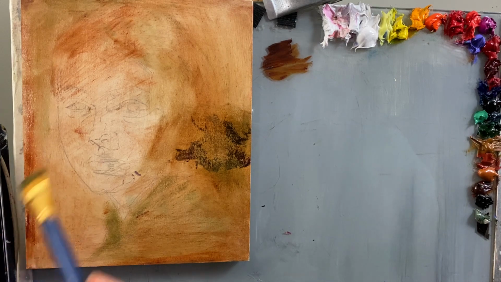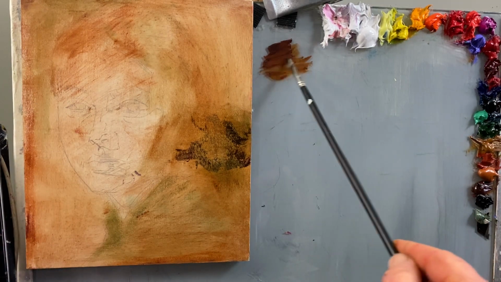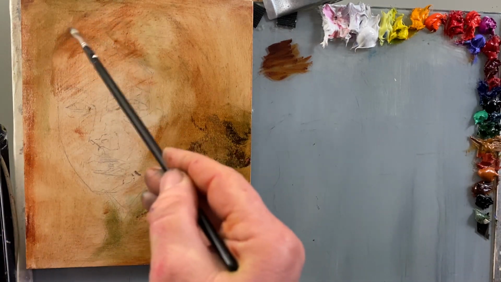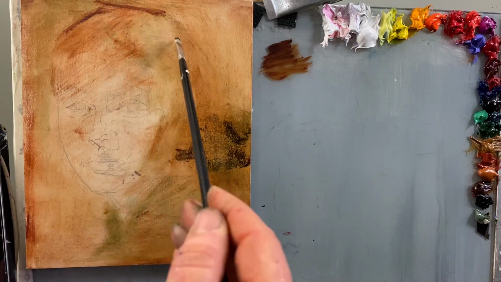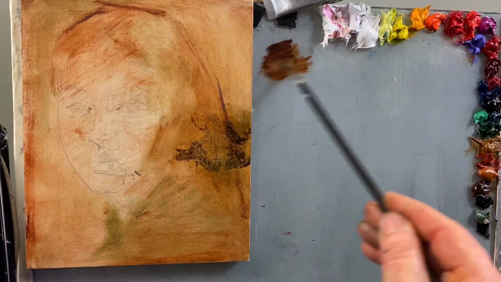So I have a little bit of my drawing sketching already with a pencil. If you like to do that, you can, or if you want to go directly to your board with the brush, that's fine too.